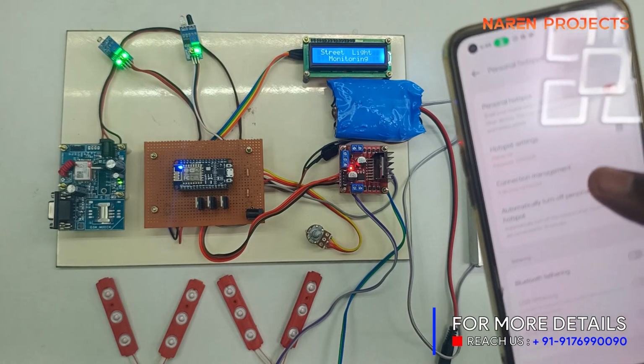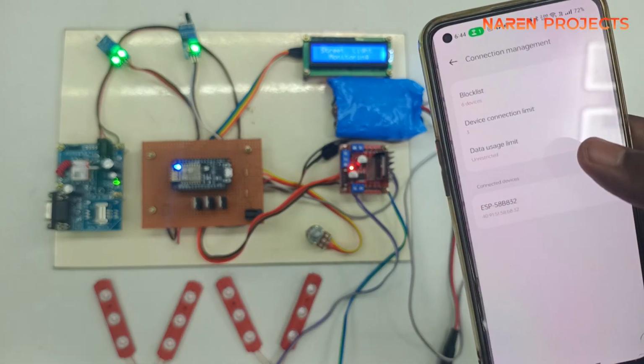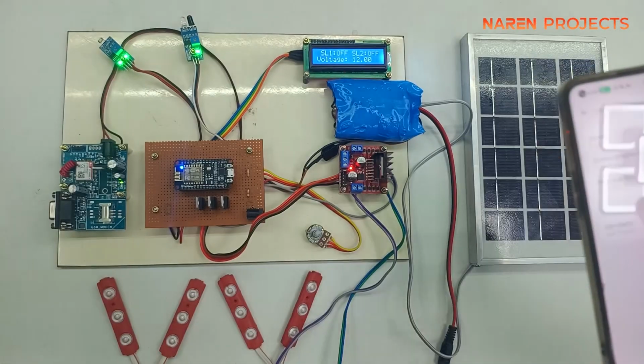After that I'll explain what hardware I utilized here. The main microcontroller is the ESP8266 module, and all the components are connected to the ESP module.